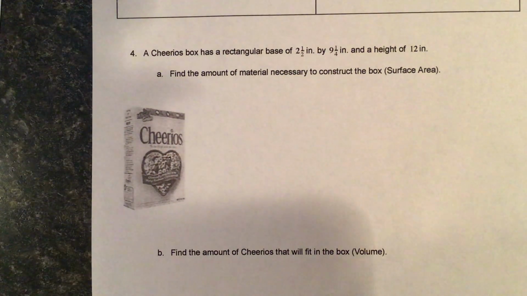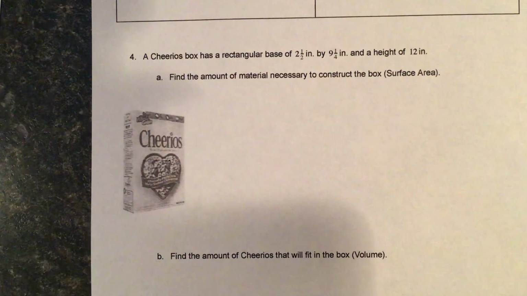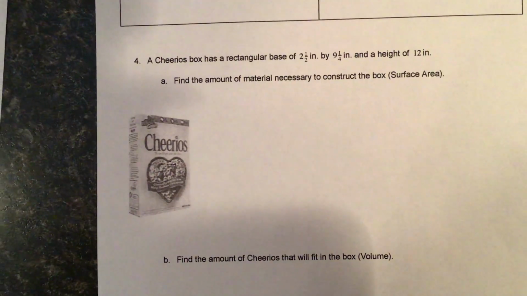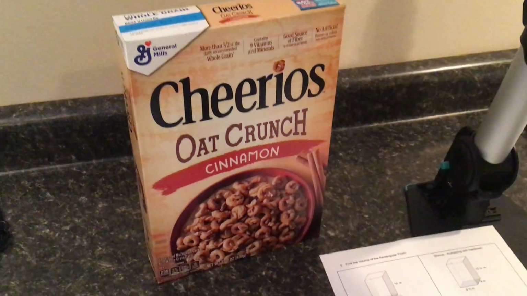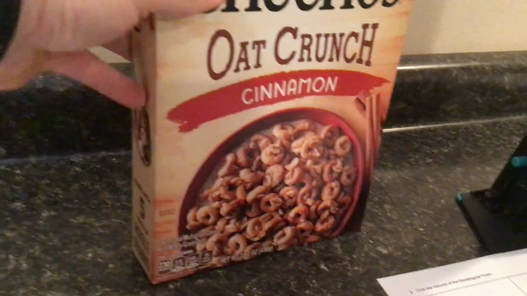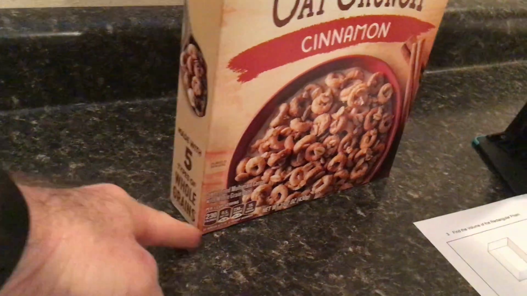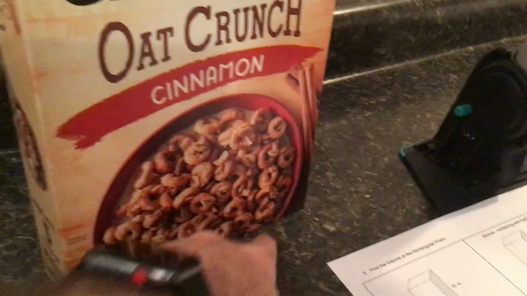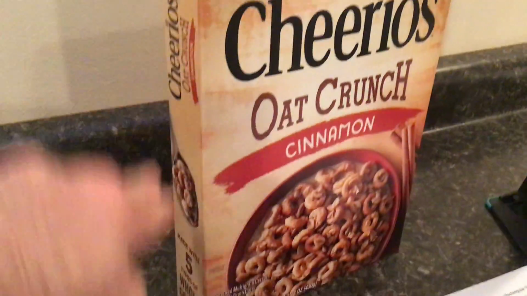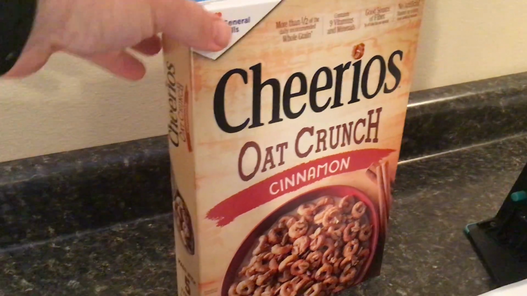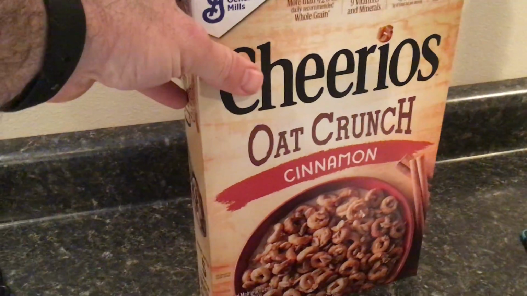And we have a Cheerios box here for our next one, which has a rectangular base of 2.5 inches by 9.25 inches and a height of 12. Well, I just happen to have a Cheerios box right here. Okay, so what they're talking about with that rectangular base is the base that it's sitting on that has a width of 2.5 inches by 9.25 inches in length, and then it's saying the height of the rectangular prism, that's what this box is, 12 inches, the distance between the two parallel and congruent bases.